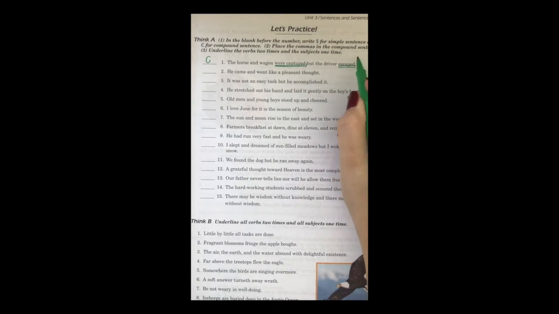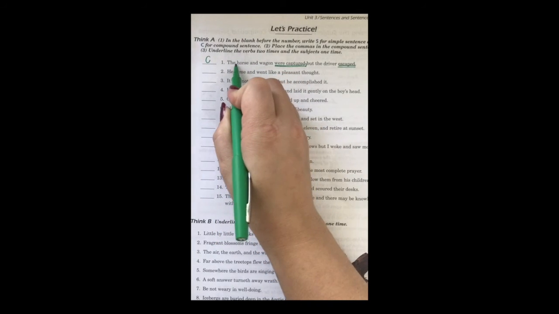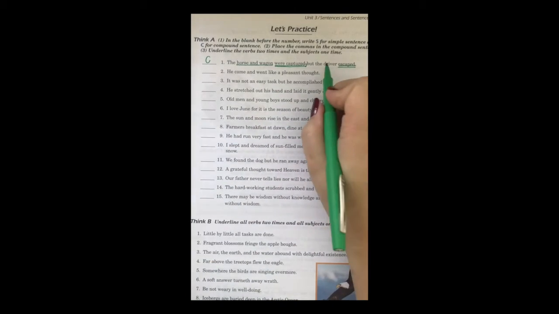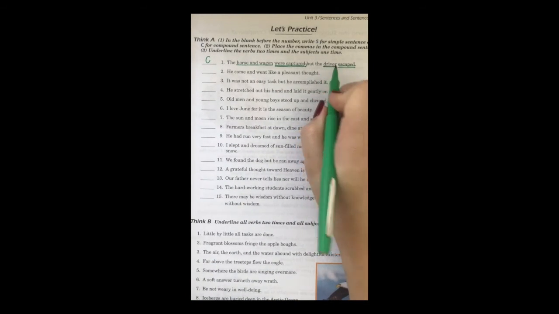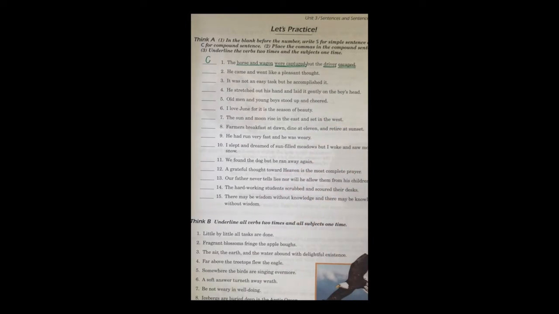And the subjects, well here we have 2 subjects. It's actually a compound subject. So we can actually put 1 whole line. And then we have another subject here for our second sentence that is connected. Let's do number 2 as extra practice.